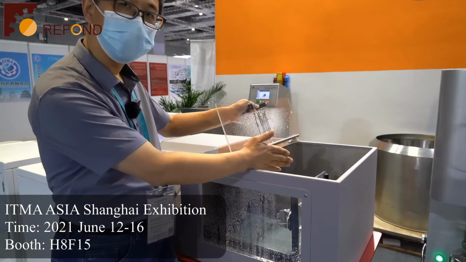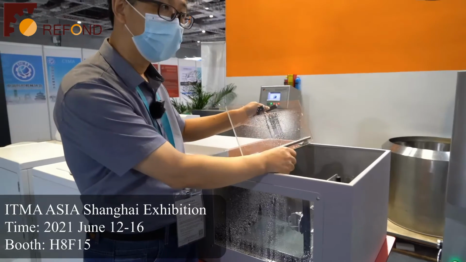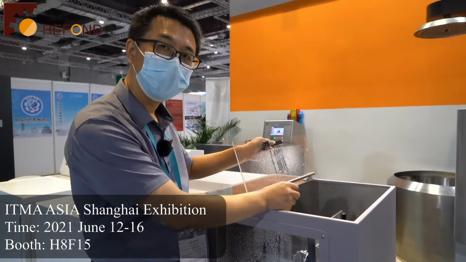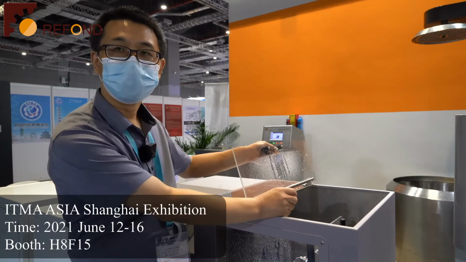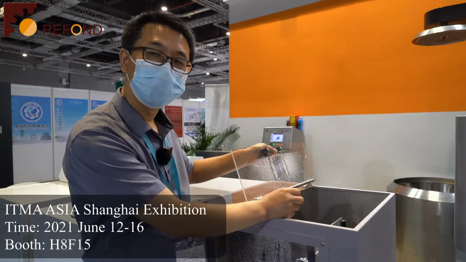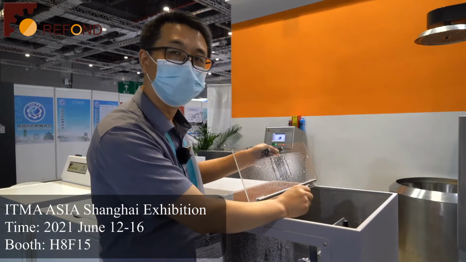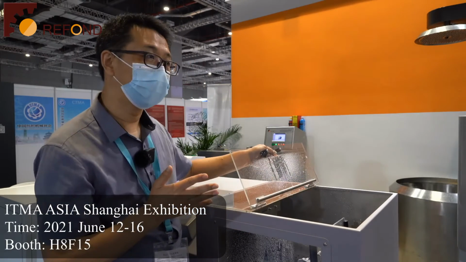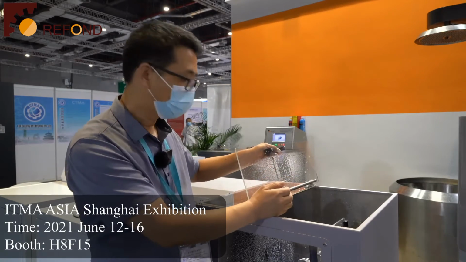After doing the test for 5 or 10 minutes, take the specimen out and remove the specimen to take out the blotting paper to check the weight. How much water has been absorbed by the blotting paper. This is the function of the rain testers.